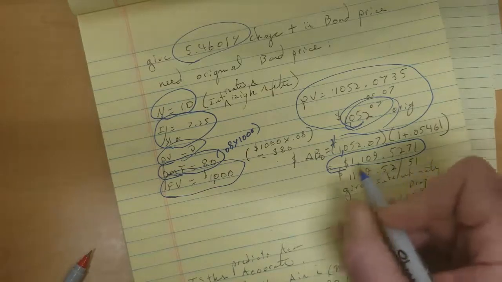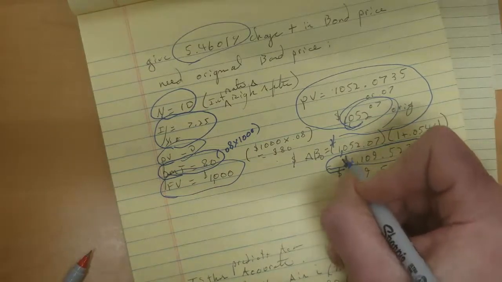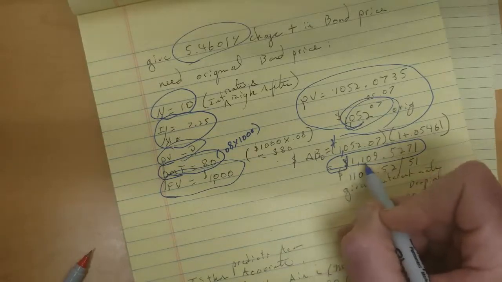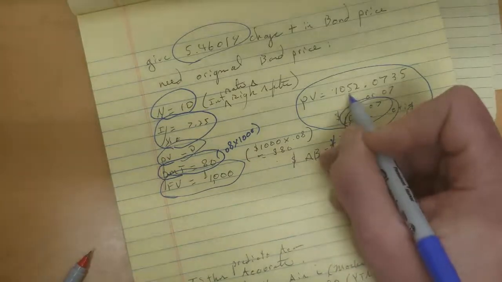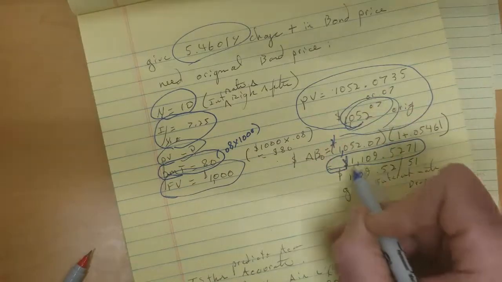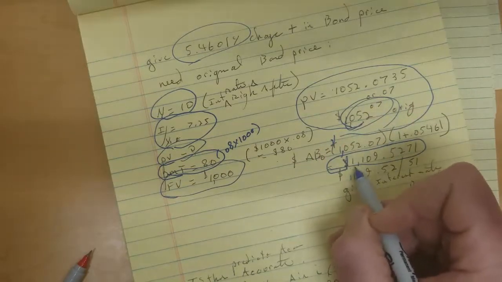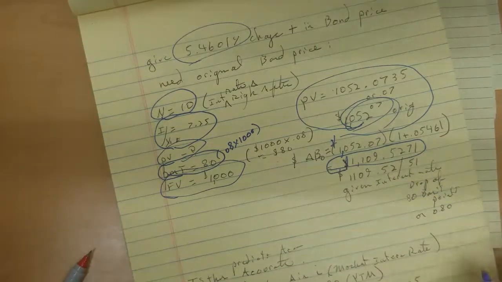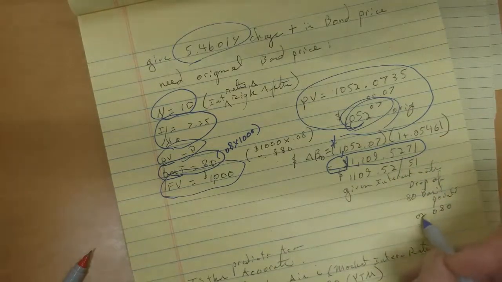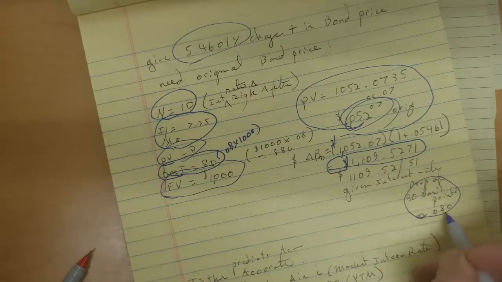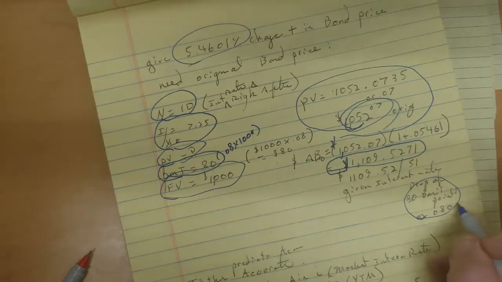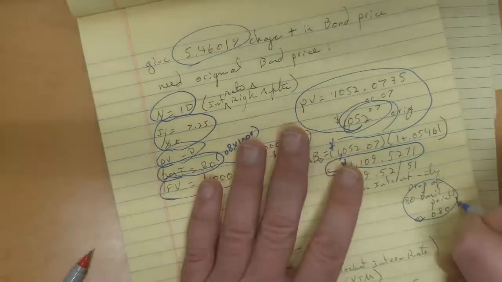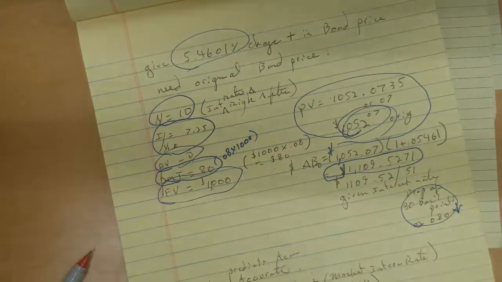All right, so that would be the dollar increase, or the full amount that the bond price increases to. It was 1052.07. It changed to $1,109.52, 51 cents, due to a 0.80 percent change in the interest rate. And that's a fall. The interest rate fell.